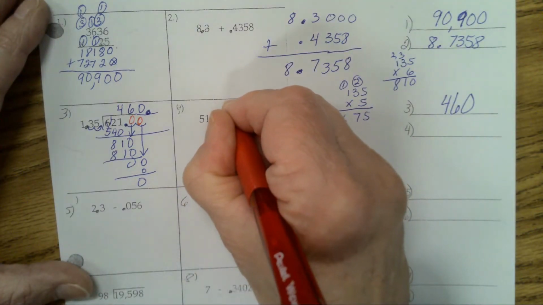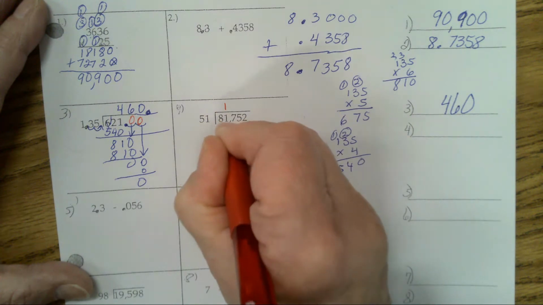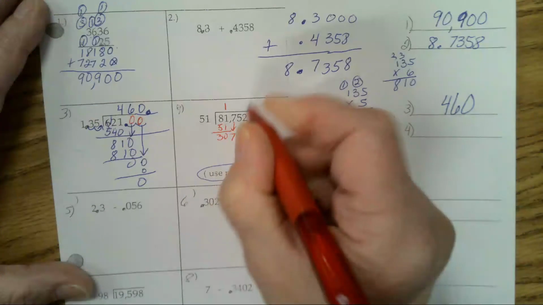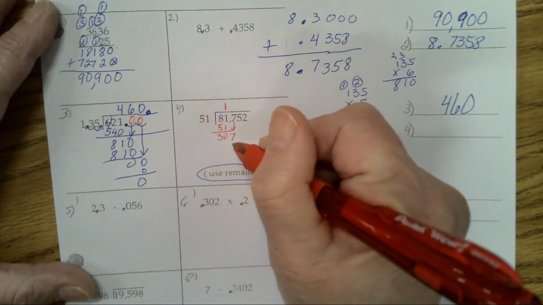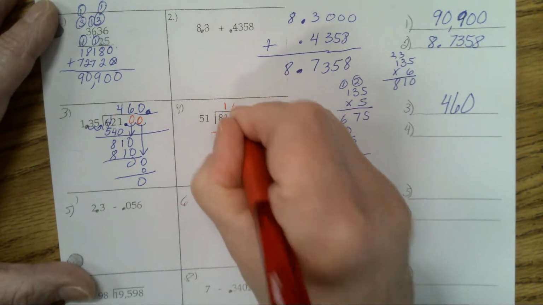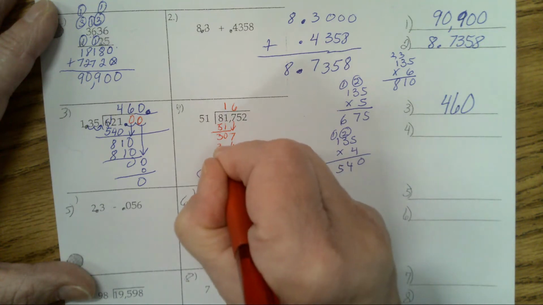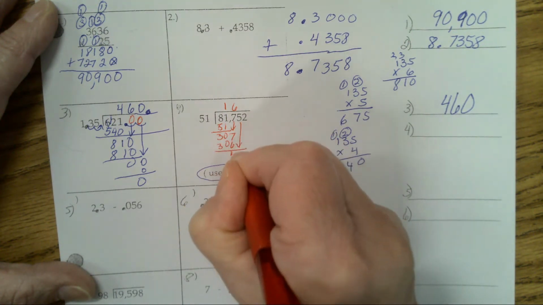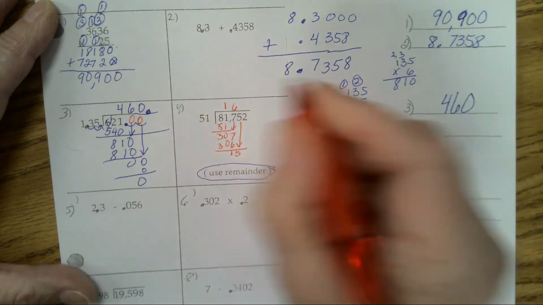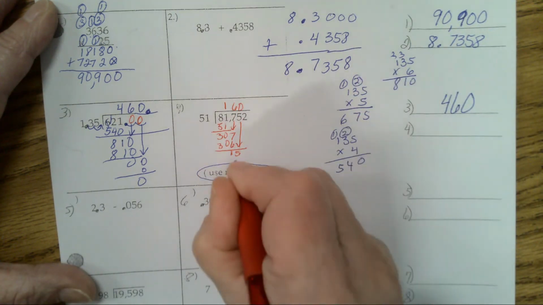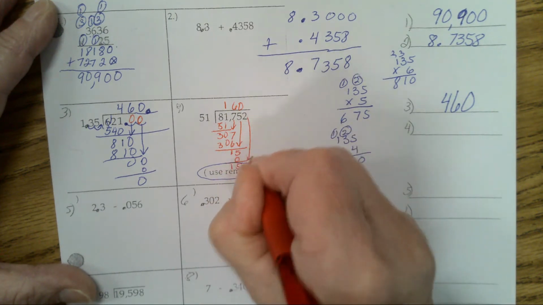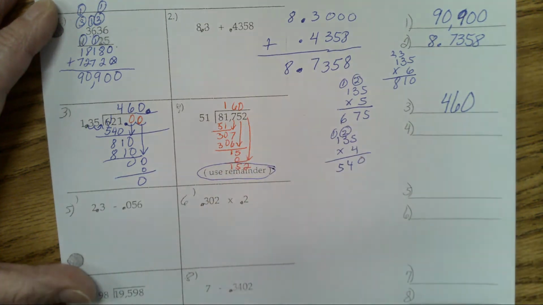51 goes into 81 one time. Subtract. Bring down. 51 goes into 307 6 times. 6 times 1 is 6. 6 times 5 is 30. Subtract. Bring down. How many 51s are in a 15? None. Subtract. Bring down. How many 51s are in 152?